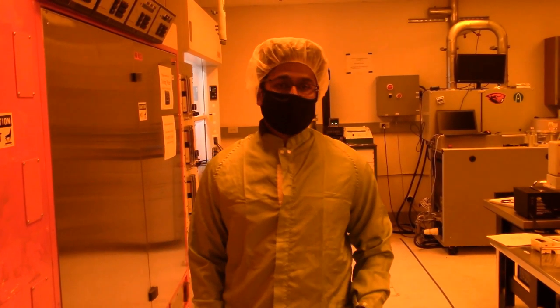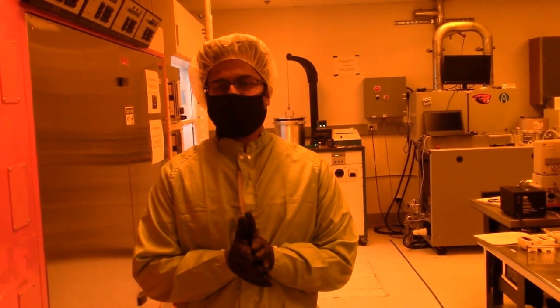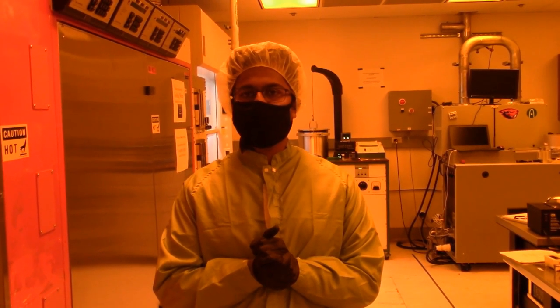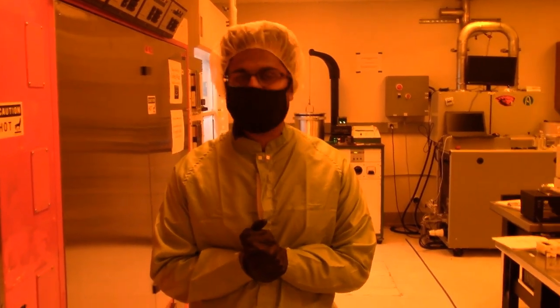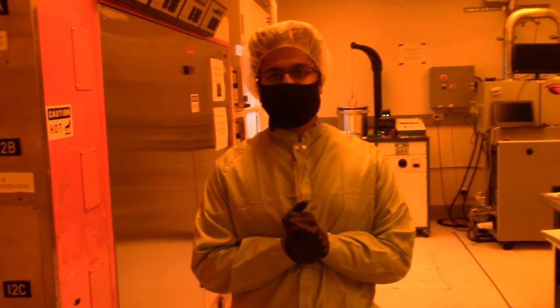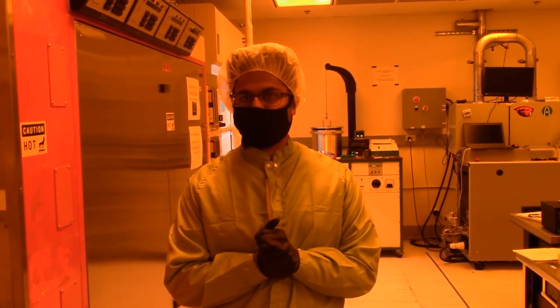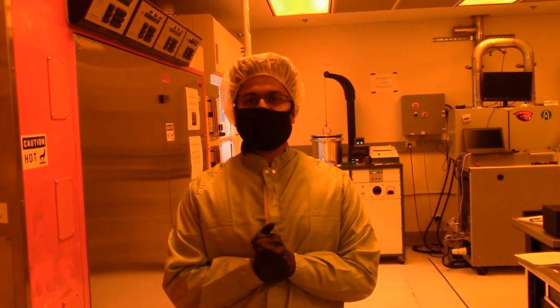Alright, the first step is to actually do oxidation on the silicon wafer. So in the first step, we'll be growing something called a dry oxide. A dry oxide is a higher quality oxide used for gate dielectrics and has better electrical properties compared to the wet oxide.